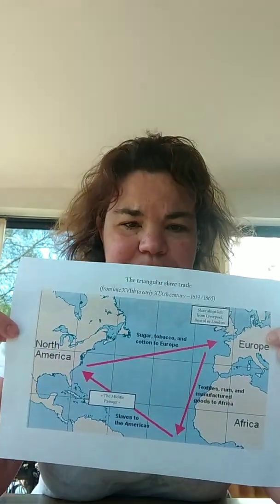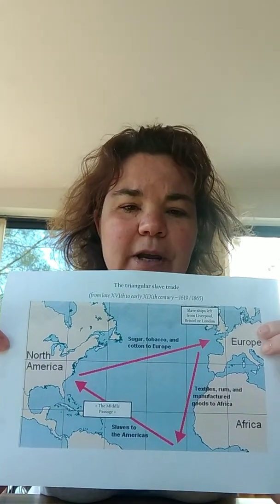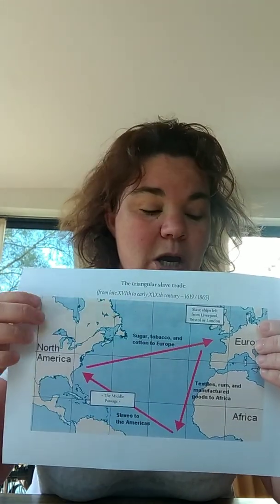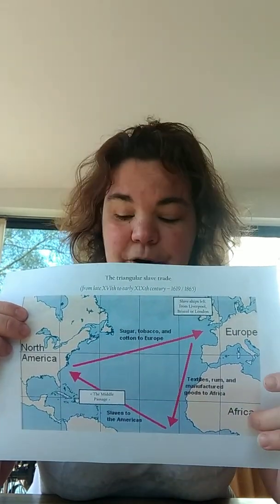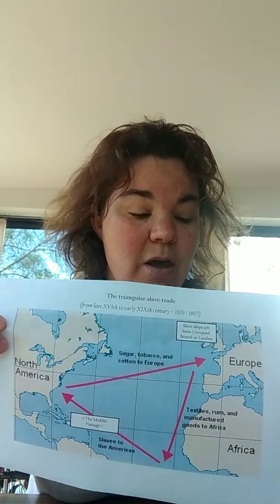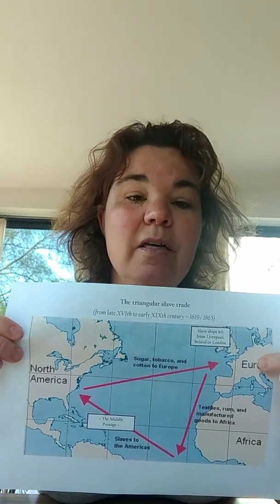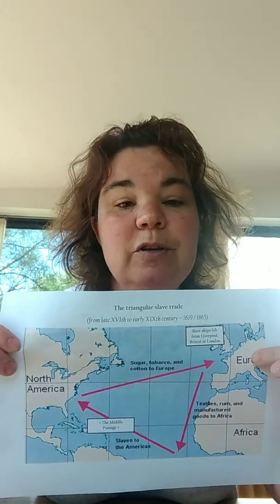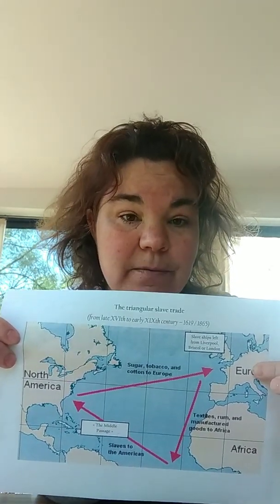Okay, so I have prepared a map that you have probably seen. This map featuring the triangular trade. You see the triangle with Europe here, Africa, and America. First step, the slave ships departed from the harbors of Europe, and precisely Liverpool, Bristol, and London in England.